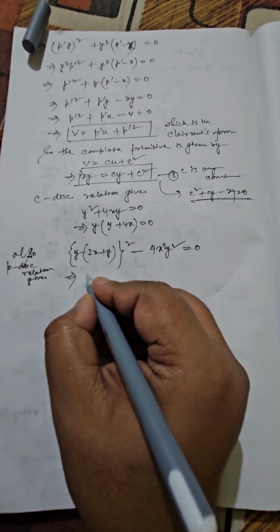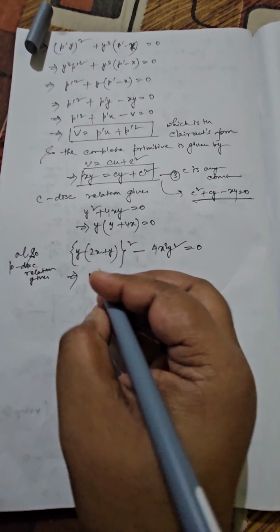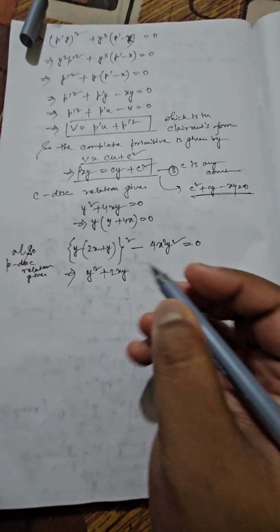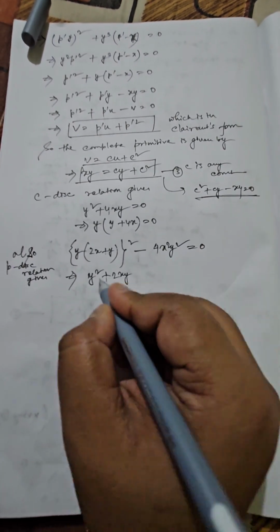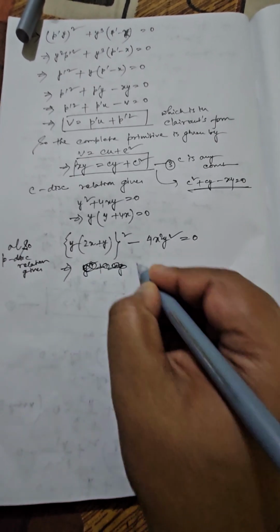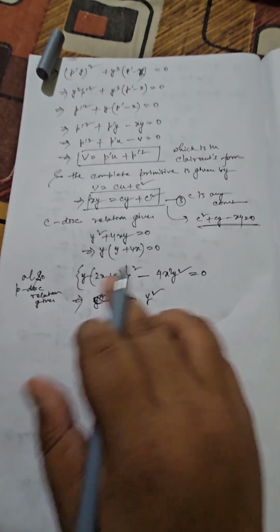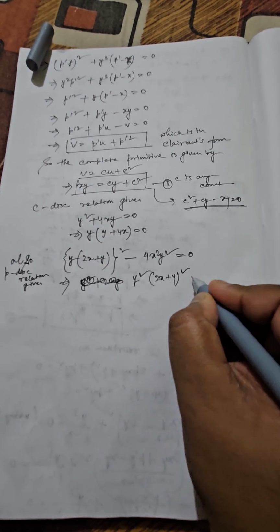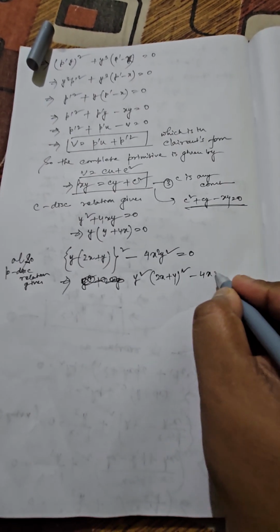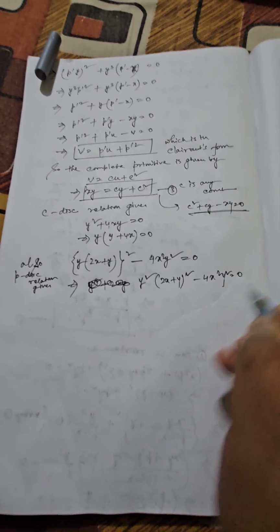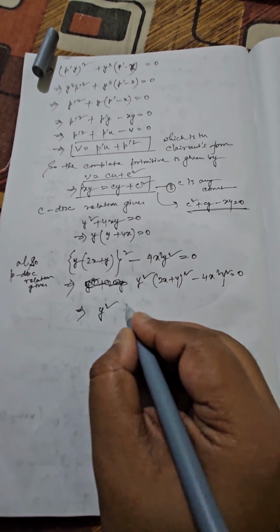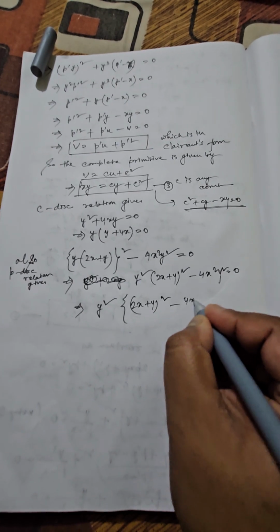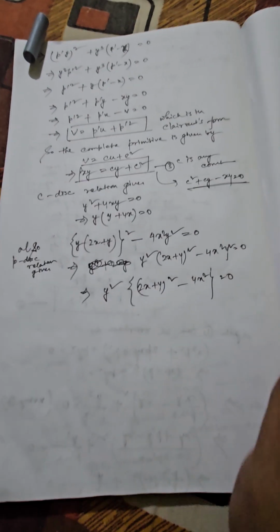So you can write this one as y square, 2x plus y whole square, no need to modify this one, minus 4x square y square. So simply take y square common, 2x plus y whole square minus 4x square.